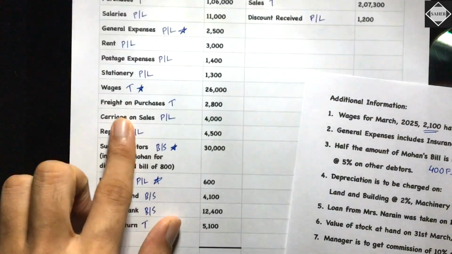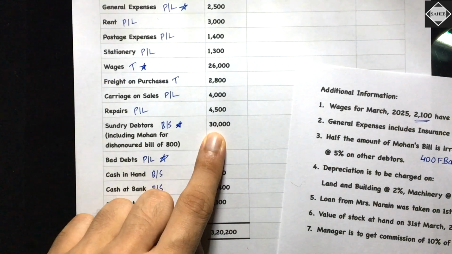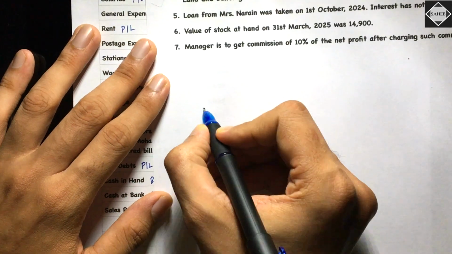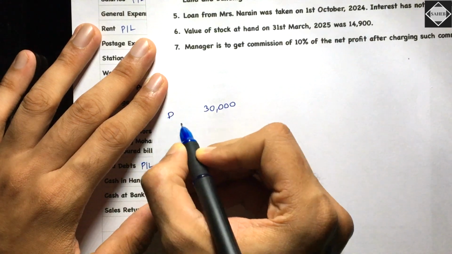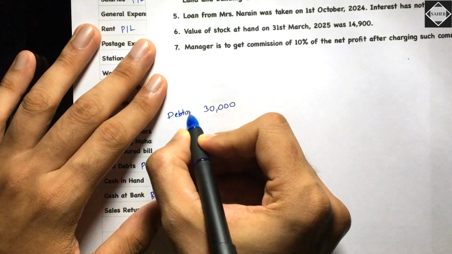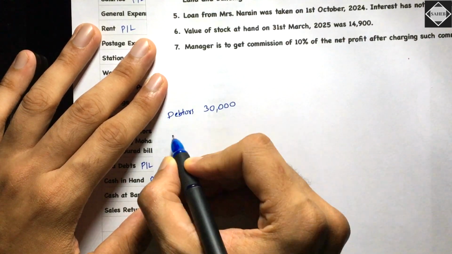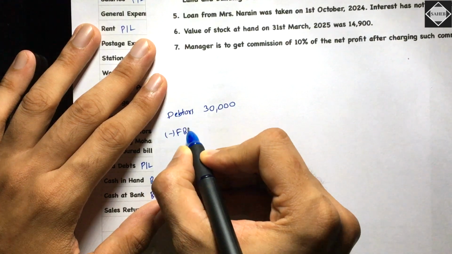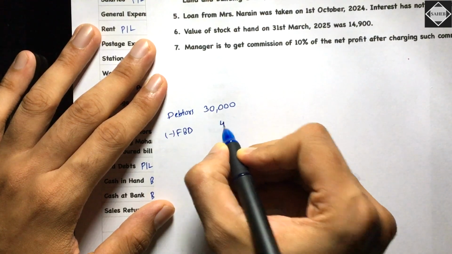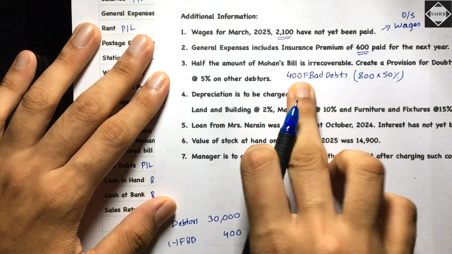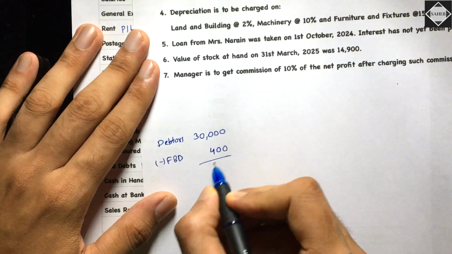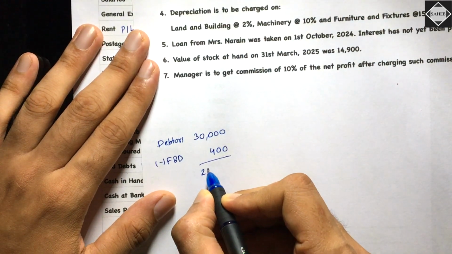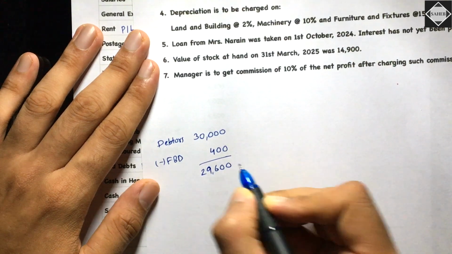See how much are the sundry debtors. Sundry debtors are 30,000. Let's just do the calculation right now so that you will not be confused later. I always do the balance sheet calculation in working notes only. So let's just do that. Debtors 30,000 you have. Further bad debts happened how much? We got to know it is 400, no? Yes, 400 further bad debts happen, that you definitely have to subtract. So you will subtract that. Then you will get how much? That is equal to 29,600.